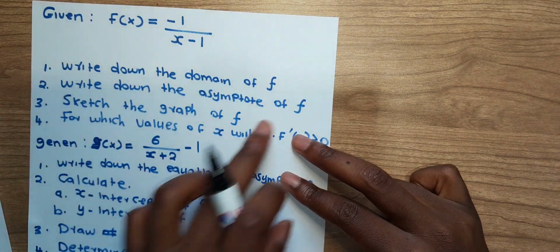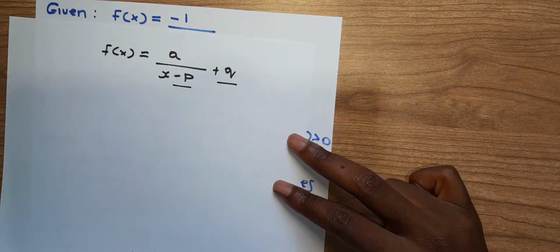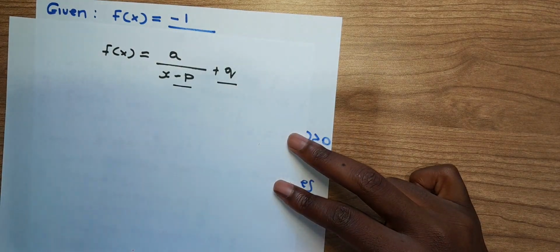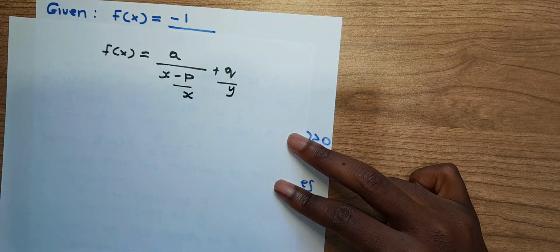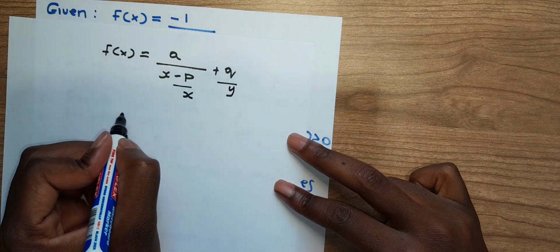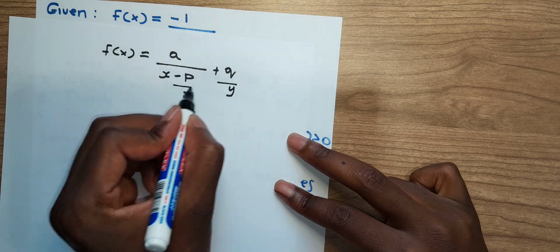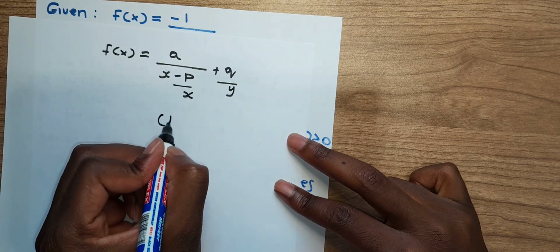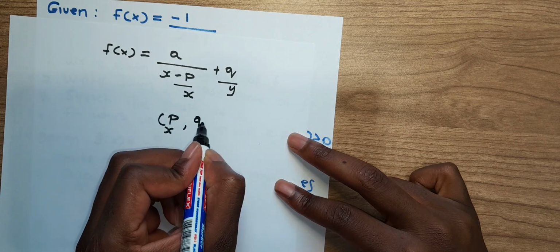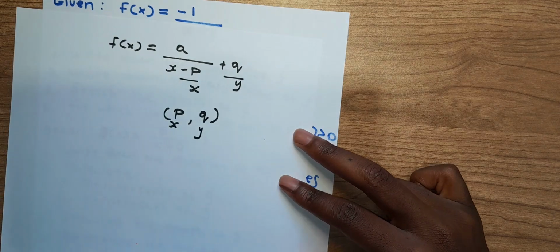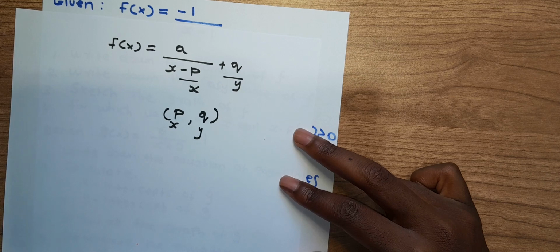Yeah, they are the asymptotes. So this is the x asymptote and this is the y asymptote. Whenever they ask you to write down the asymptotes, you simply change the sign of this negative p, it becomes p. Remember, it's the x asymptote. And then this is q. It remains like that. It is the y asymptote.